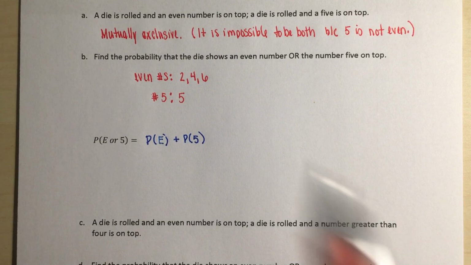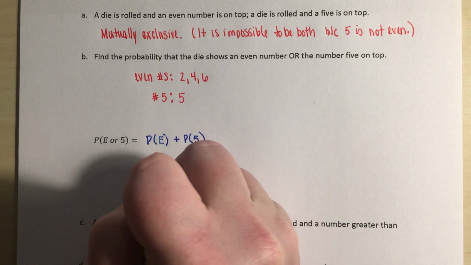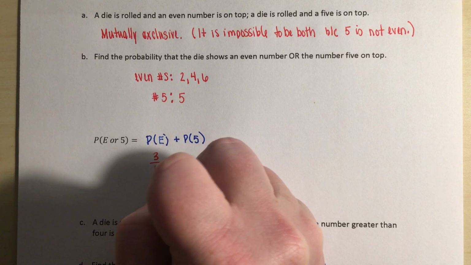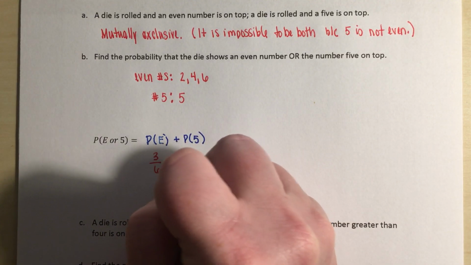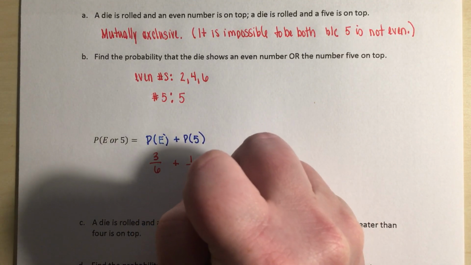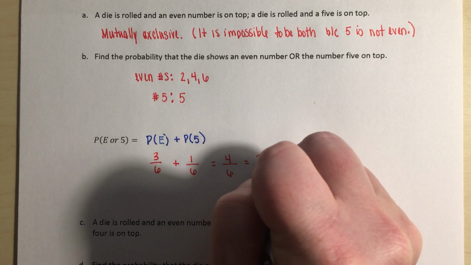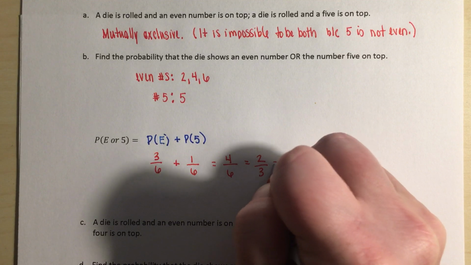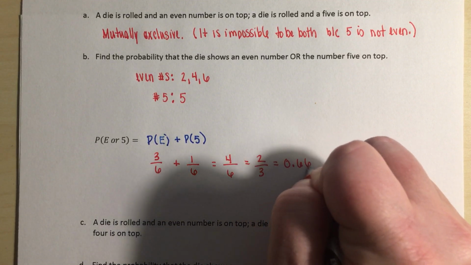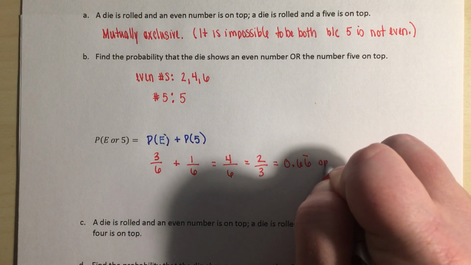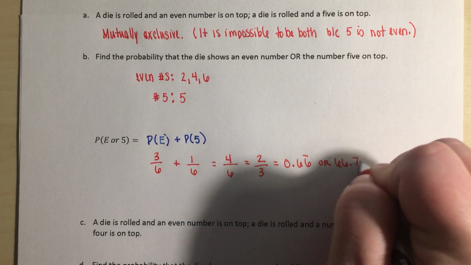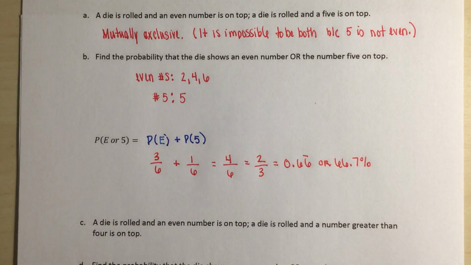Probability that the roll was even, 3 out of 6. The probability that the roll was a 5, 1 out of 6, which gives us 4 out of 6, which reduces to 2/3, or as a decimal, 0.66 repeating, or as a percent, 66.7%. Right. So that's one way that we can work that out. There was no need to subtract anything because our events were mutually exclusive.